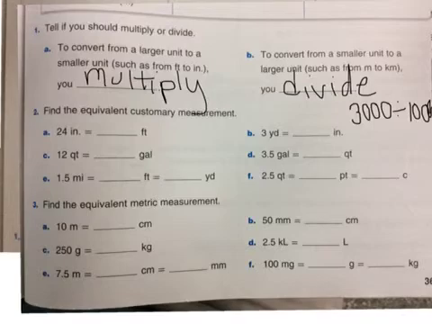Okay, continuing on, for number 2, find the equivalent customary measurement. Go from inches to feet. We understand that each foot has 12 inches. So here we have 24 inches. That must mean how many feet it is? How many feet is it? Okay, continue, A, B, C, D, and so on. Use the customary measuring system up above and use the metric system above as well to solve these. We'll check these in class, boys and girls.